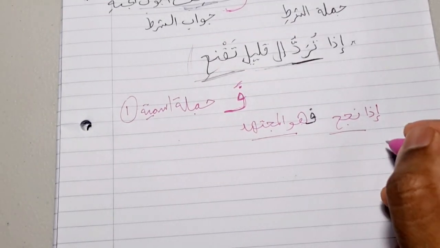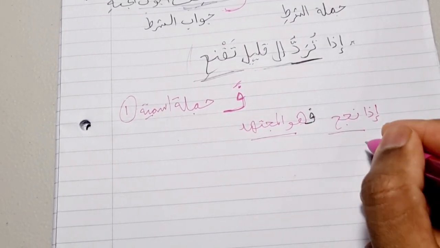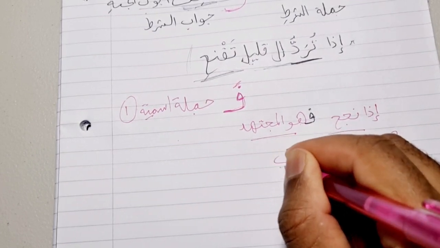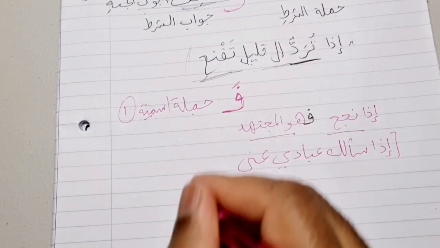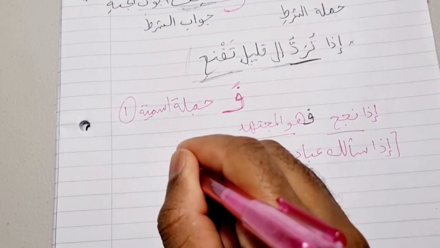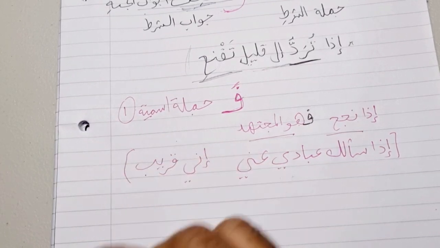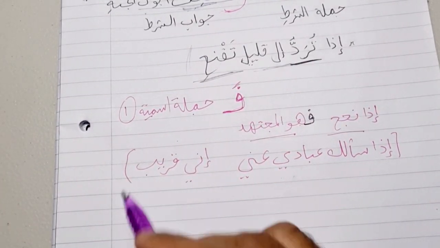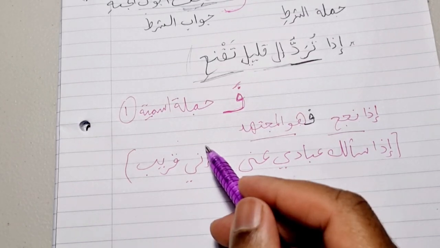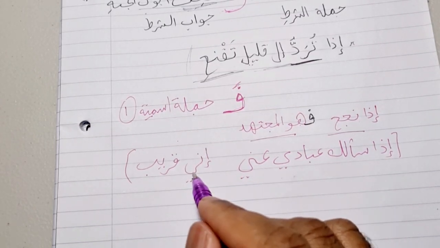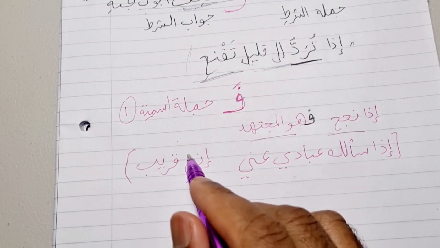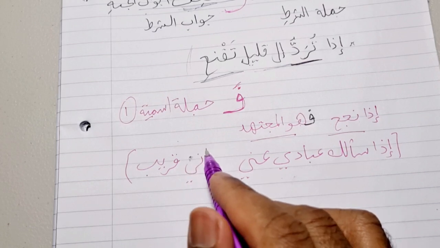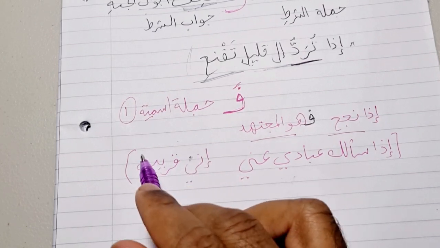Another example, Allah said, إِذَا سَأَلَكَ عِبَادِي عَنِّي. And then we have إِنِّي قَرِيبٌ. The ayah is not like this. I'm just trying to demonstrate what happens. So, inni qaribun. Indeed, I am close. This is inna. The ya is ضمير متصل مبني على السكون. ياء المتكلم مبني على السكون في محل نصب اسم إن. قريب is خبر إن مرفوع.